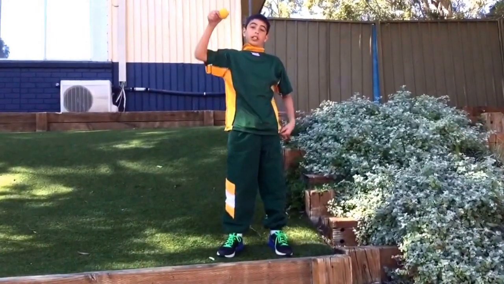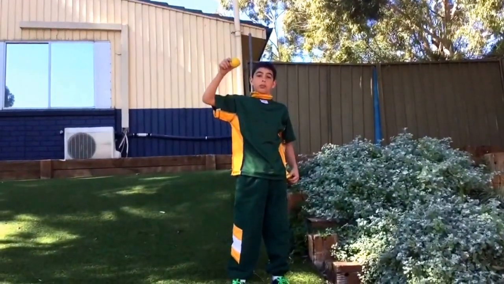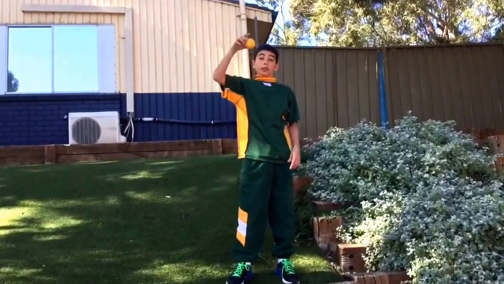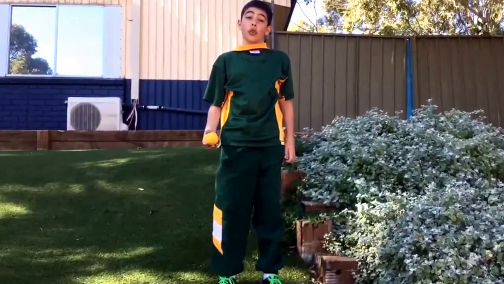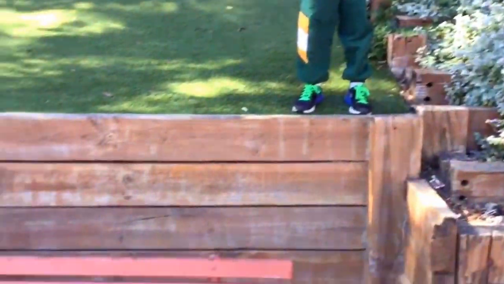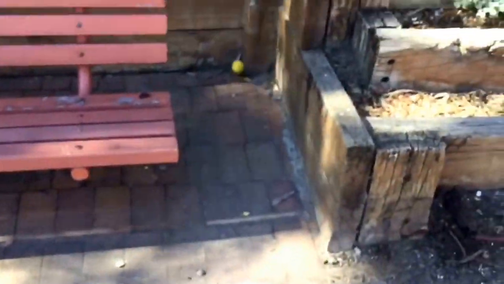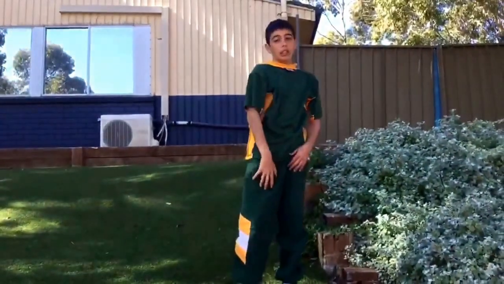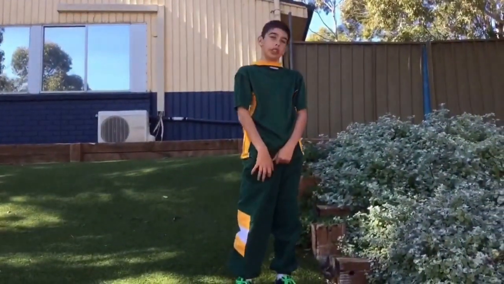I heard that it takes 9.8 meters per second for something to drop. Now, let's see if this theory is correct. I'm Jordan, and that's all I have for gravity.